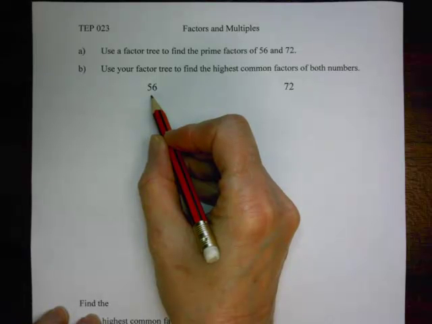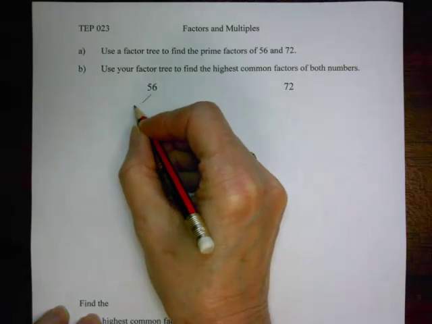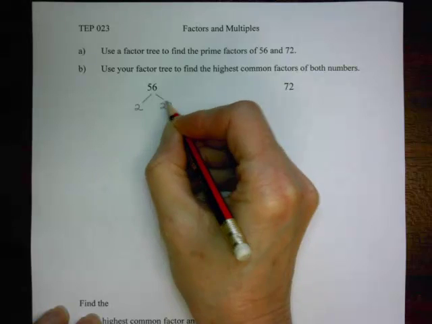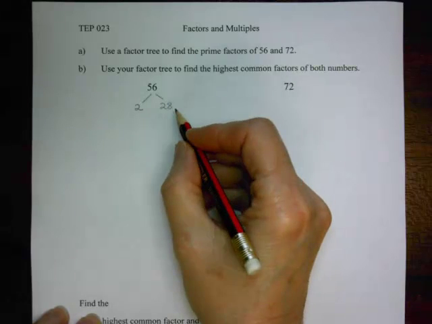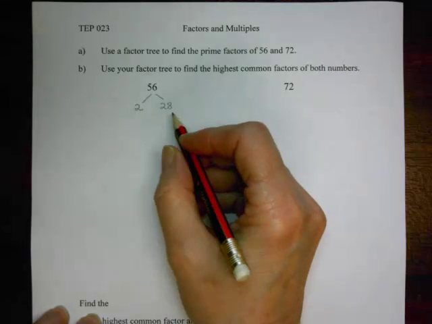In particular, prime factors. Now the lowest prime is 1. 1 times 56 doesn't really give me any information. The next lowest prime is 2, and 2 divides into 56 28 times. 2 times 28 will give me 56. Notice I've written my prime down the left hand side of my tree.